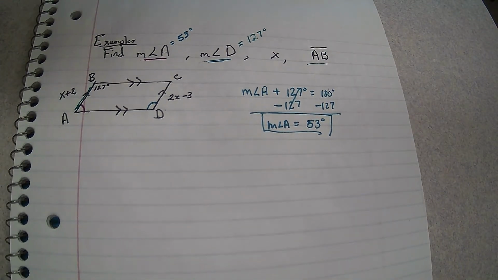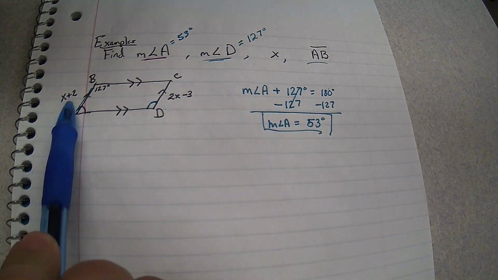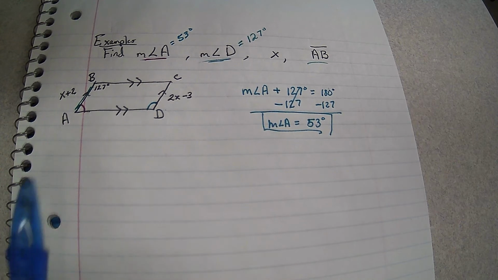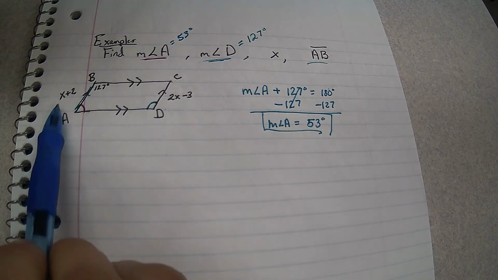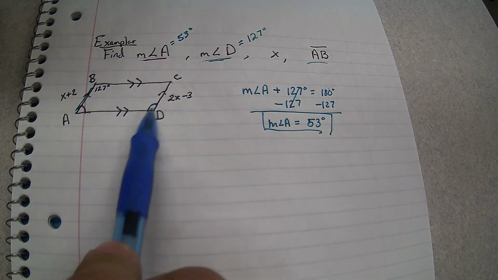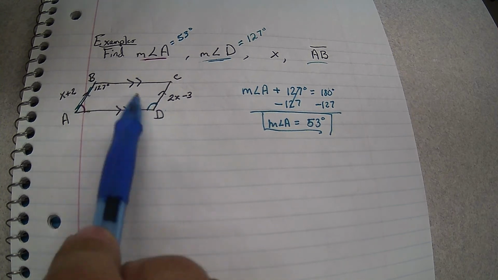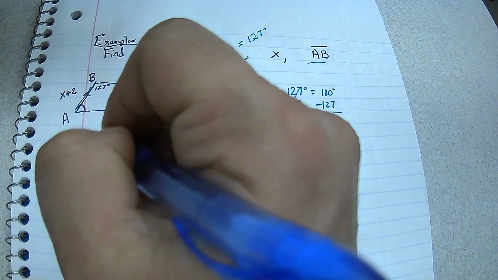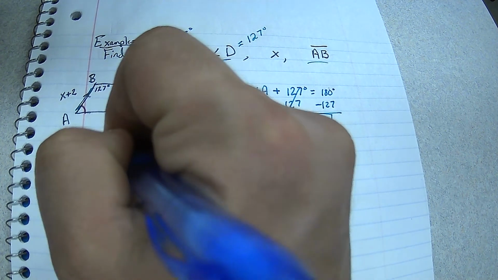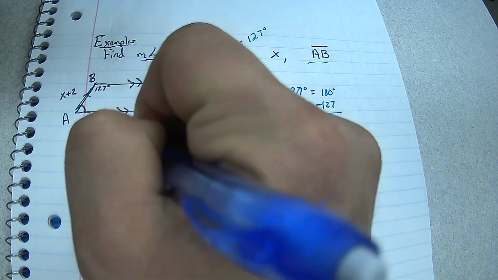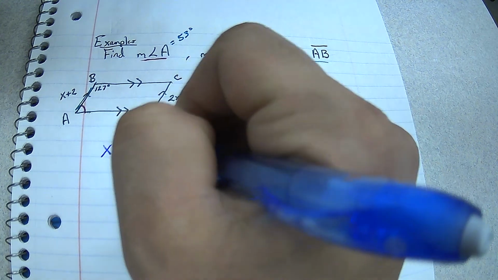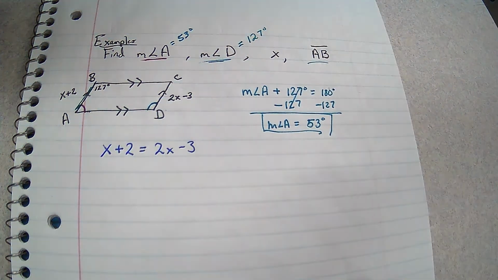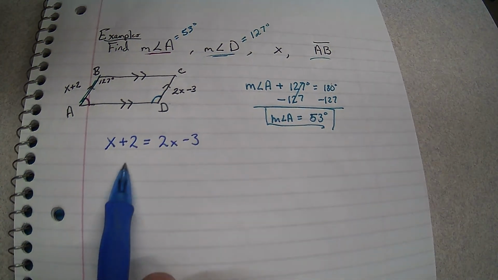Now we're going to solve for x. Now to solve for x, I have this is x plus 2, and this is 2x minus 3. So they're opposite sides. Remember, opposite sides of a parallelogram are equal. So we do x plus 2 equals 2x minus 3. We want to get our x's together.